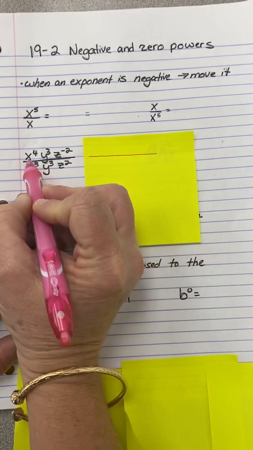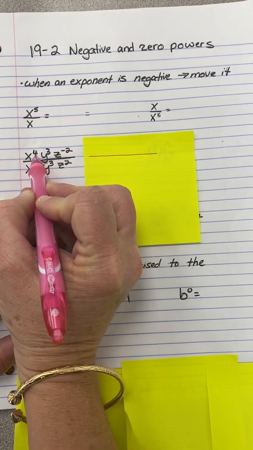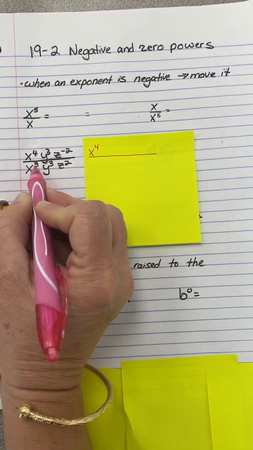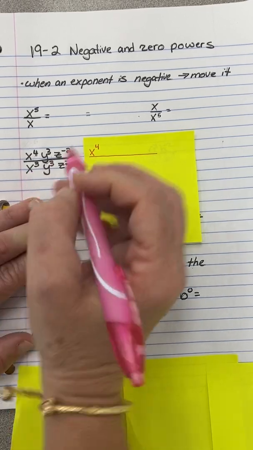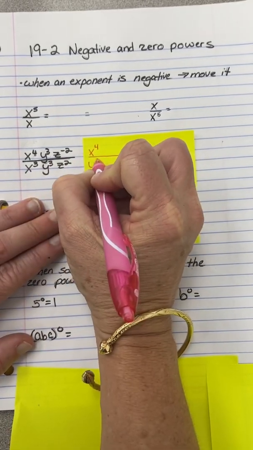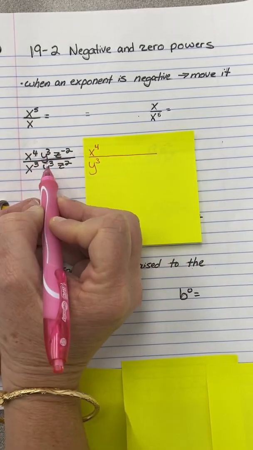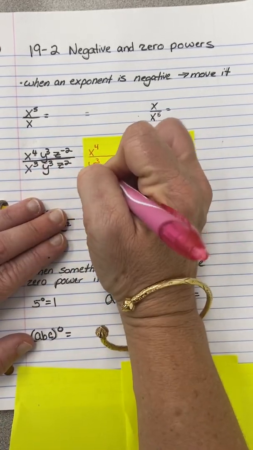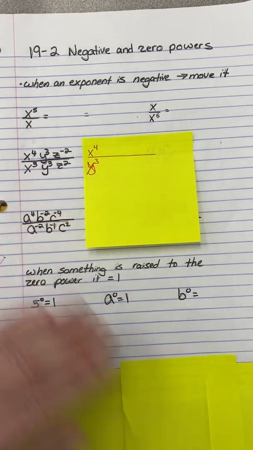I say, okay, x to the fourth, that's a positive exponent, so that's going to stay. X to the third, positive exponent, so it's going to stay. Y cubed, those are both positive exponents. Whoops. Oh, wait, that should have been an x. Let me rewrite that, sorry.